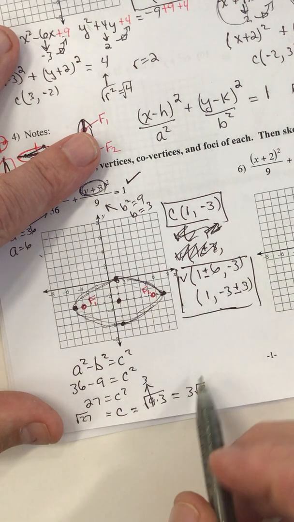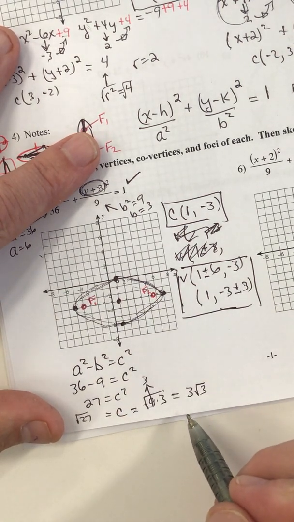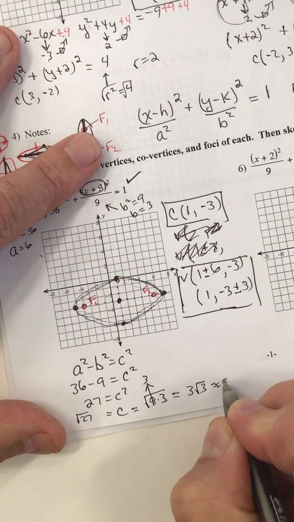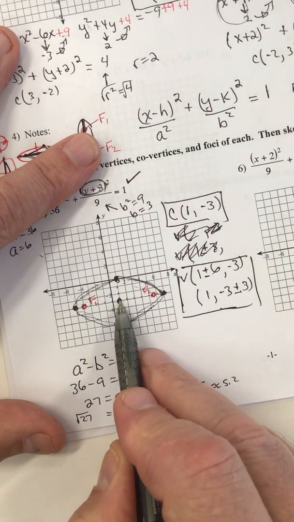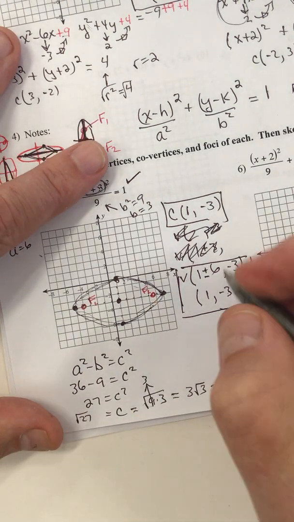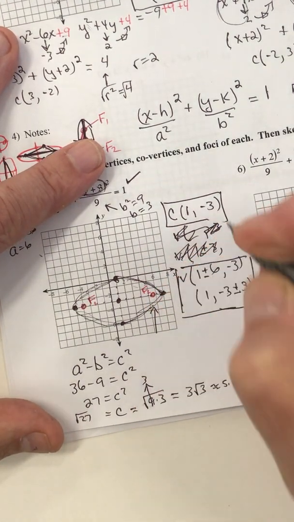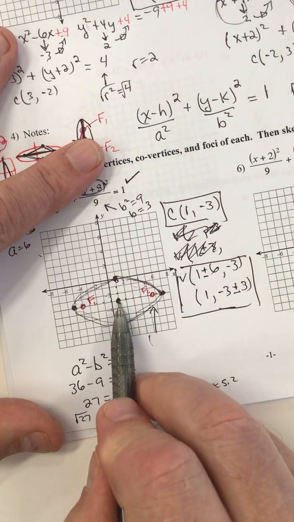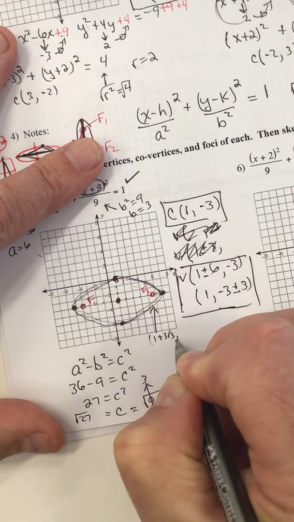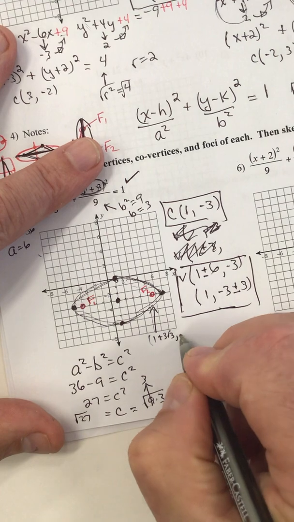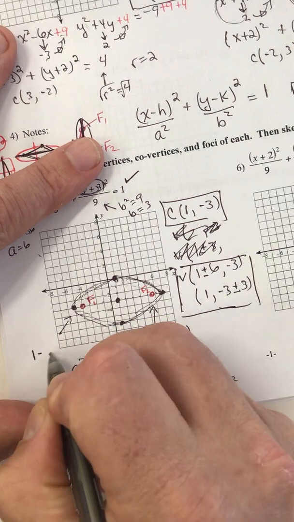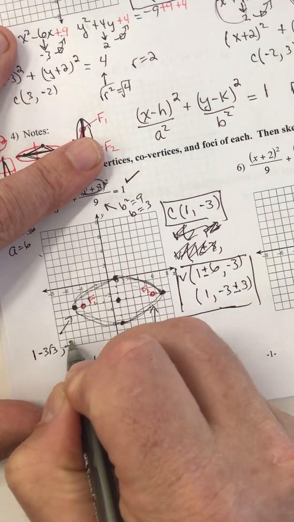That's this distance right here. 3 times the square root of 3, the square root of 27, is approximately 5.2. It's 5.2 units from the center. 1, 2, 3, 4, 5.2. It's right in here somewhere. So that's that focus point. That one started at the 1 and went 3 roots of 3 more, and then down 3. And this one started at the 1, and it went left 3 roots 3, and then down 3.